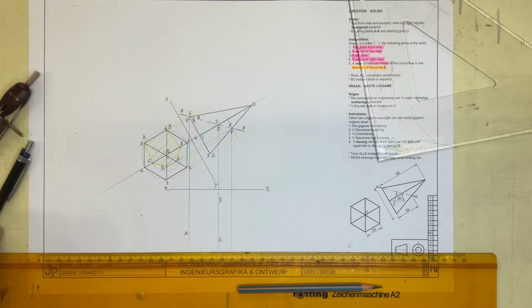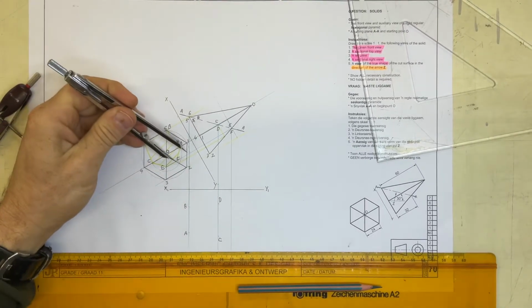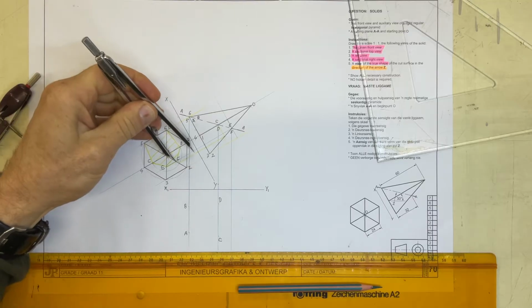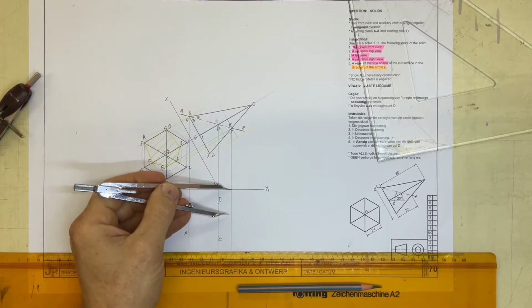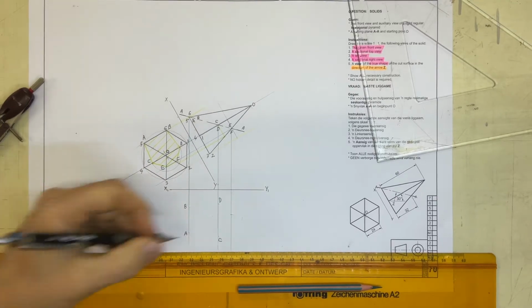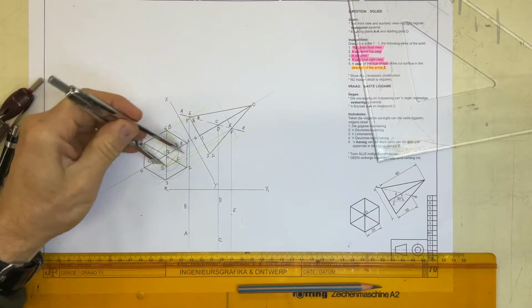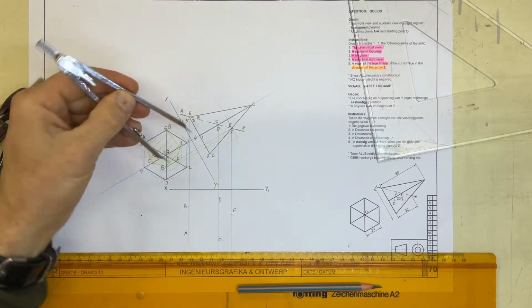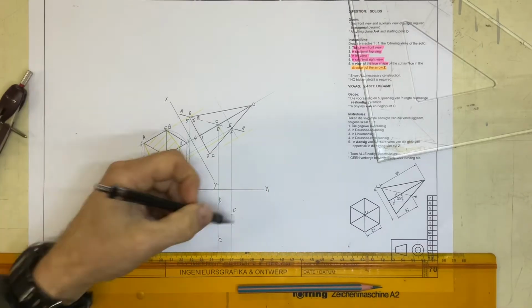Label it. There's B. Go to F. Find F. Come down. Place it down. F. E. Find E. Go down. Place it in there.